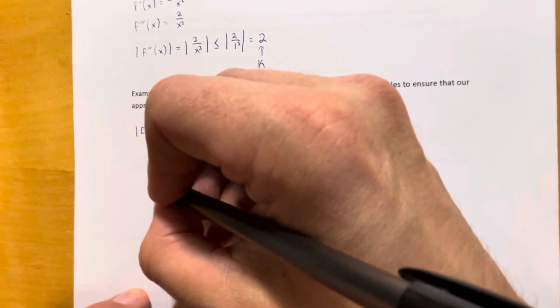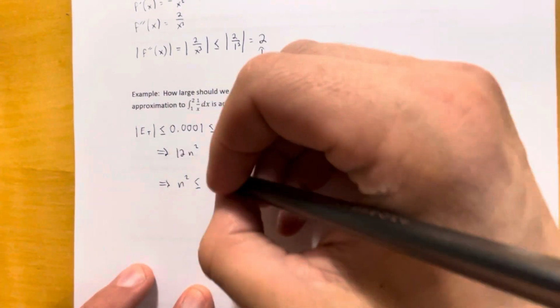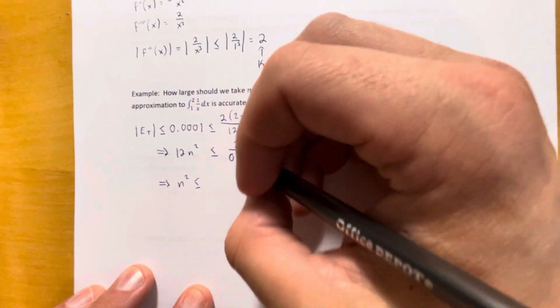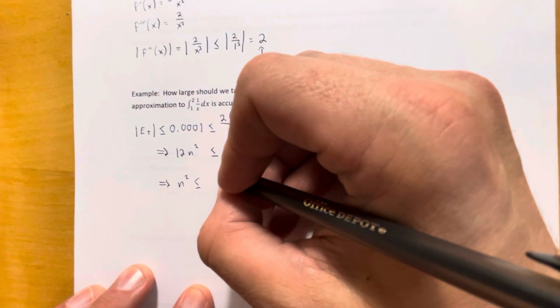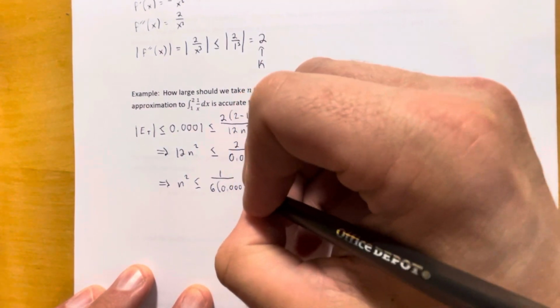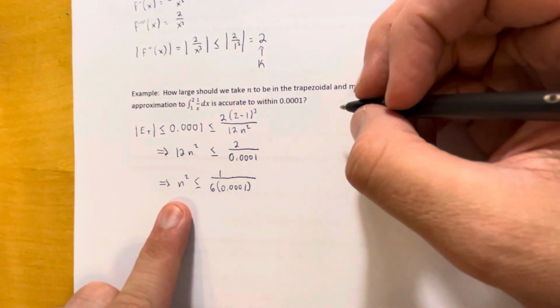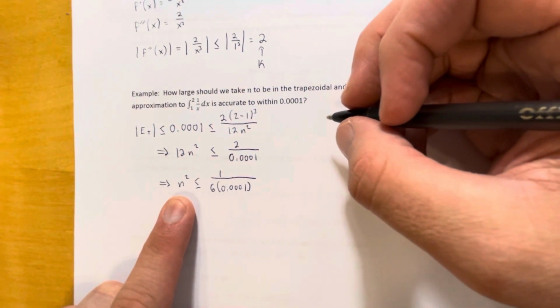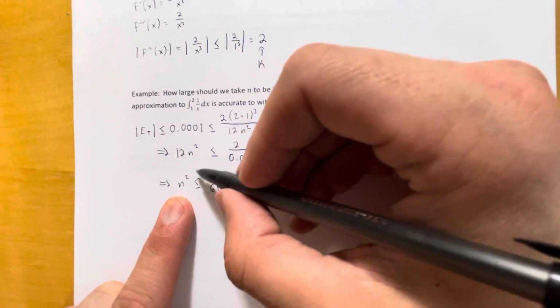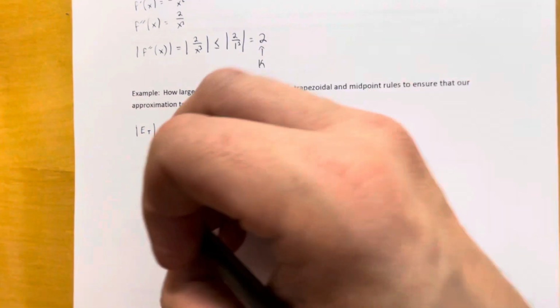Let's divide both sides by 12 so that this would become 1 over 6 times 0.0001. Okay, and then we know that n has to be a positive number, and so over the positive real numbers, the n squared function is increasing.